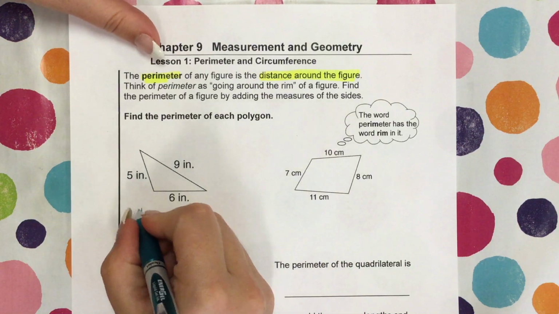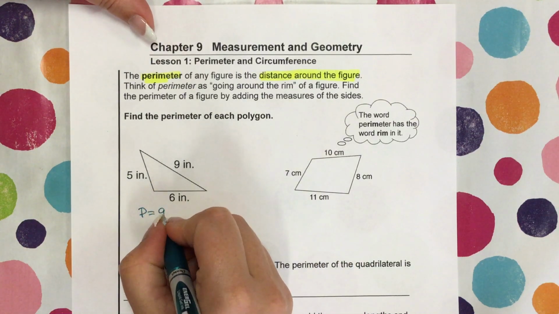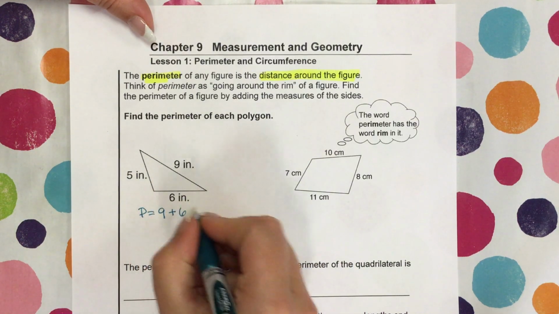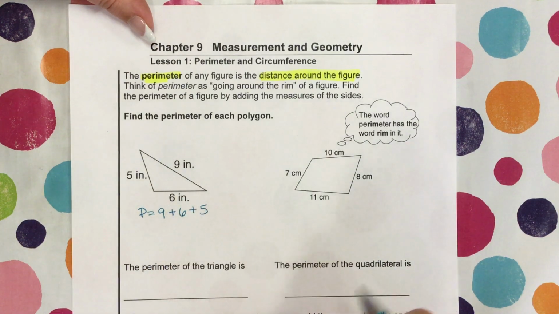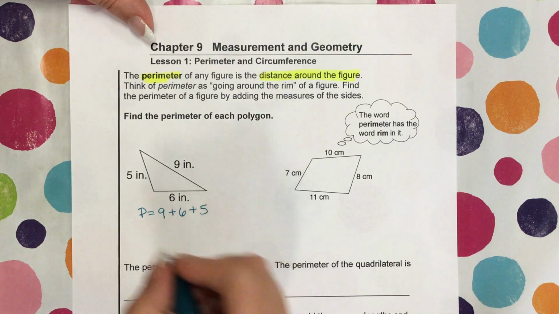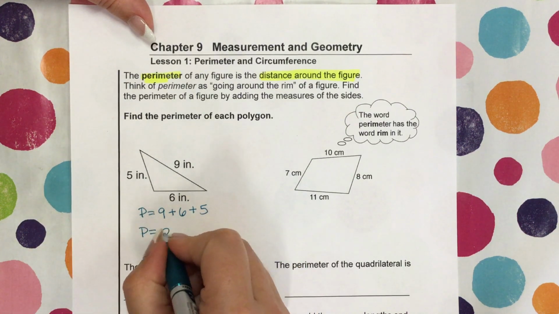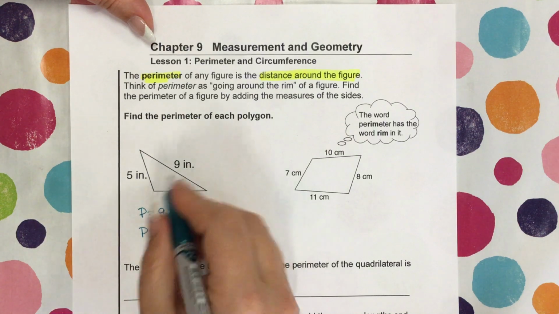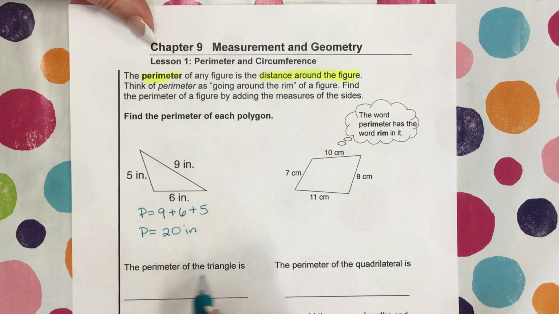So the perimeter is going to equal 9 plus 6 plus 5. All right? Then we just do that, right? 9 plus 6 is 15. 15 plus 5 is 20. So that means the perimeter is 20 inches. The units are inches, okay? So here it says the perimeter of the triangle is 20 inches.